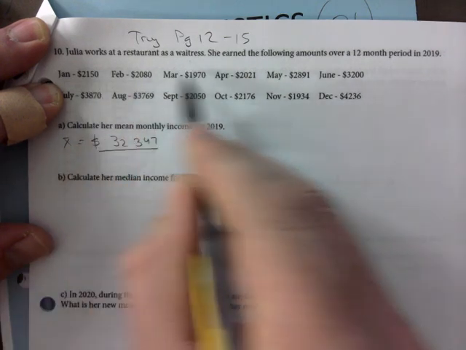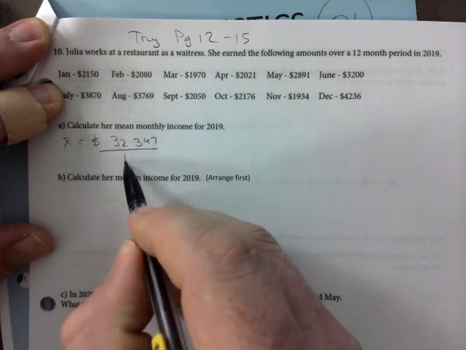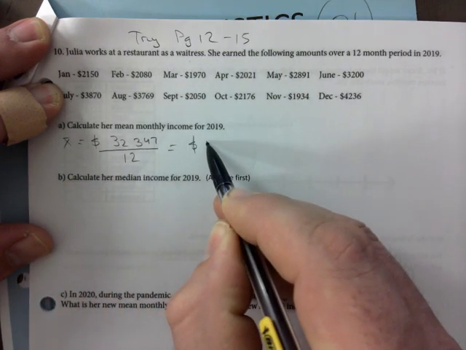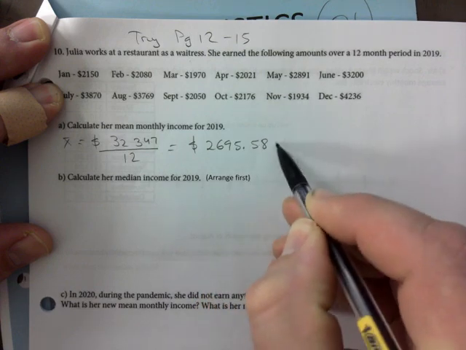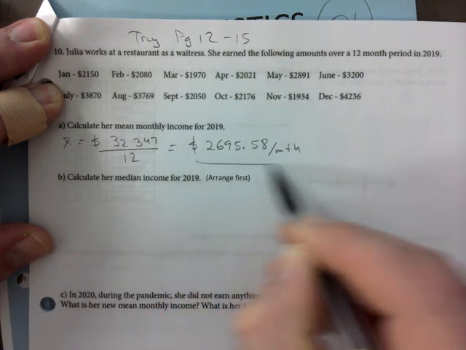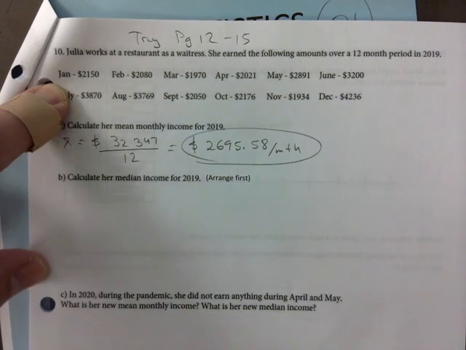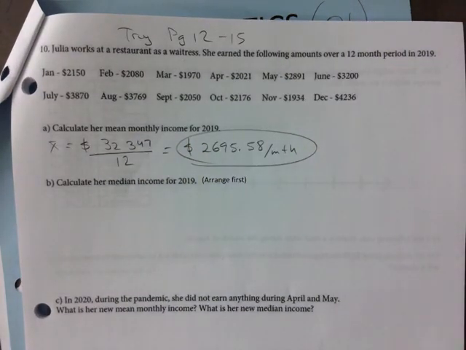We divide it by 12, because we're considering 12 numbers. So we should be getting 2695.58 per month. So on average, if we were to spread our income evenly amongst all of the months, that's what it comes down to.